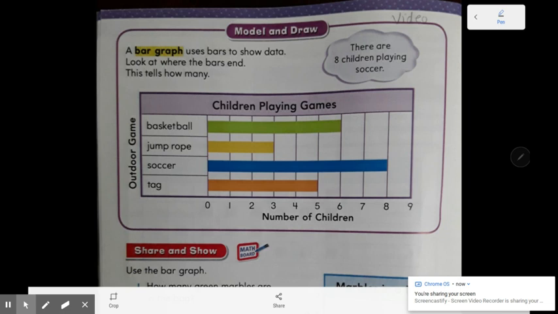Okay, so let's look at the title first. This is the title of what is being measured. Children playing games. So that's the title, children playing games. Now, what kind of games? We have basketball, jump rope, soccer, and tag. Now, we need a subtitle for these games.